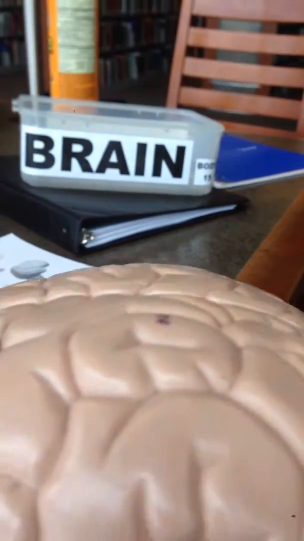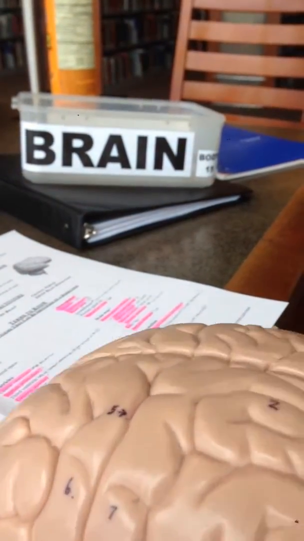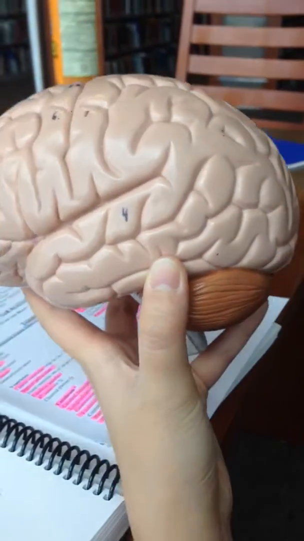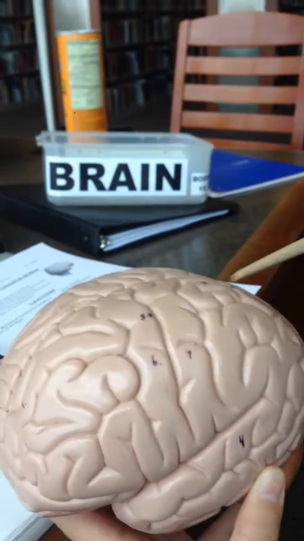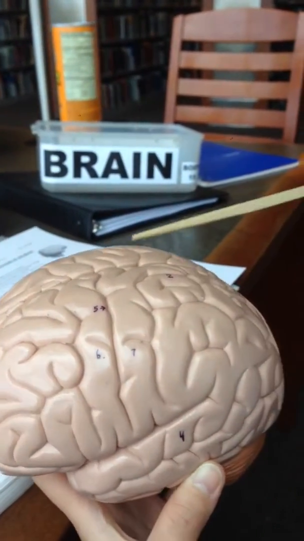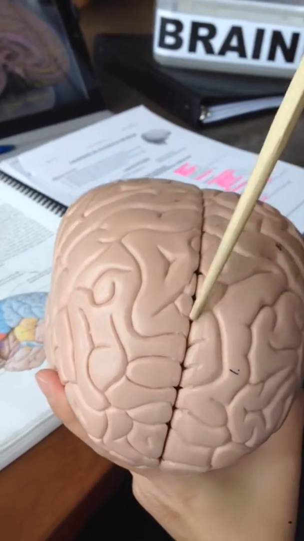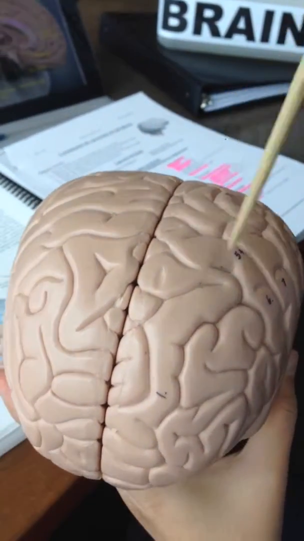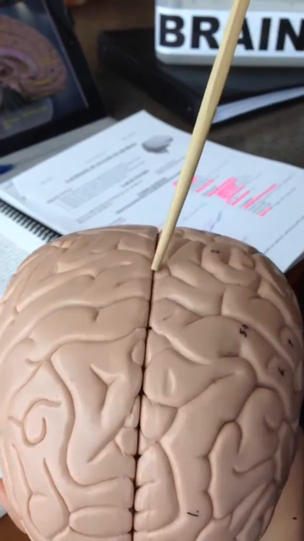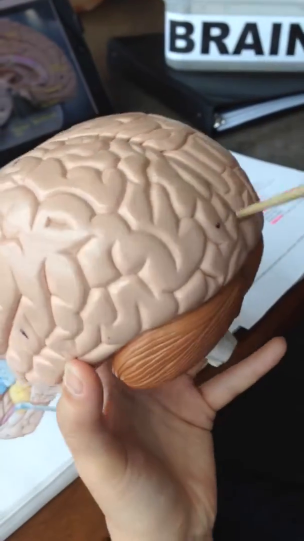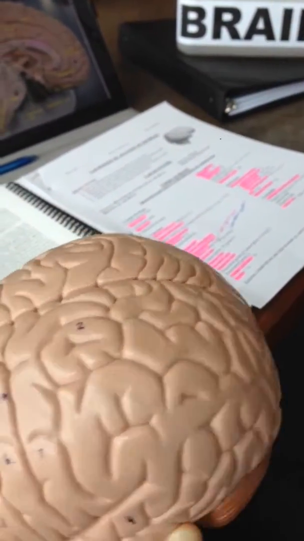Going to cover the anatomy of the brain through the brain model. We're going to start with the cerebrum. So this is the cerebrum, and then these are the cerebral hemispheres. This line that goes through the center, like a sagittal cut, is the longitudinal fissure. Then we have the cerebral cortex.